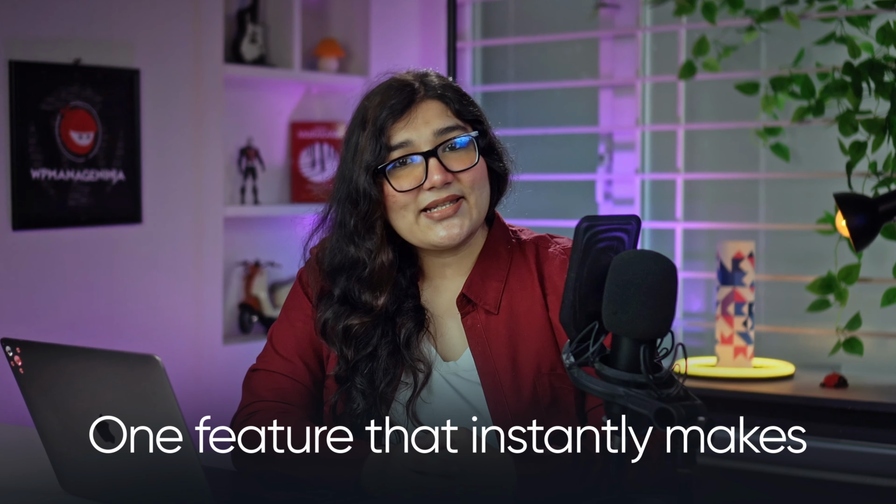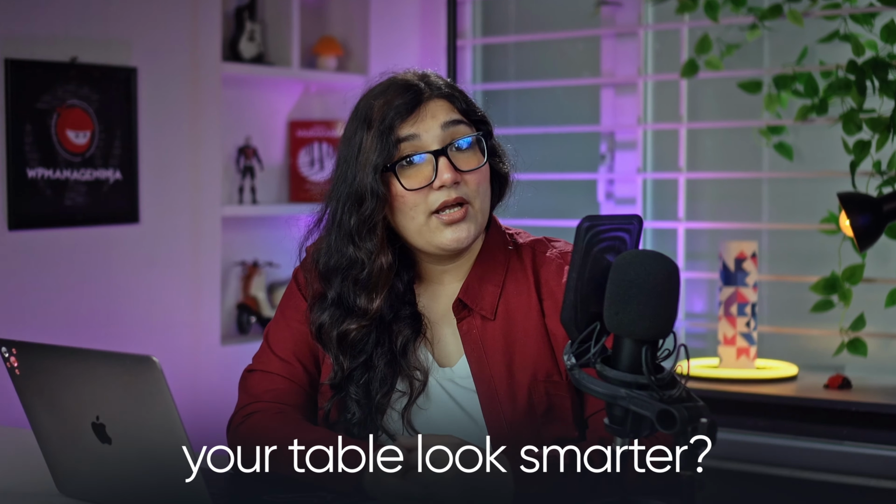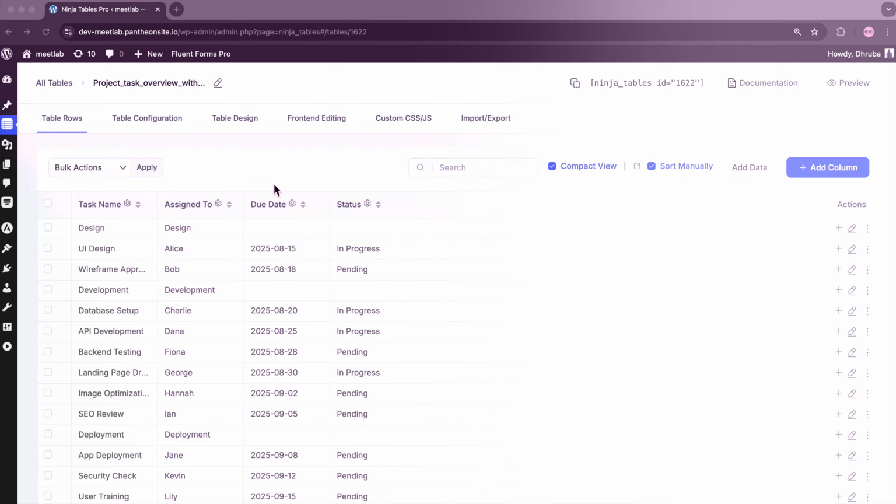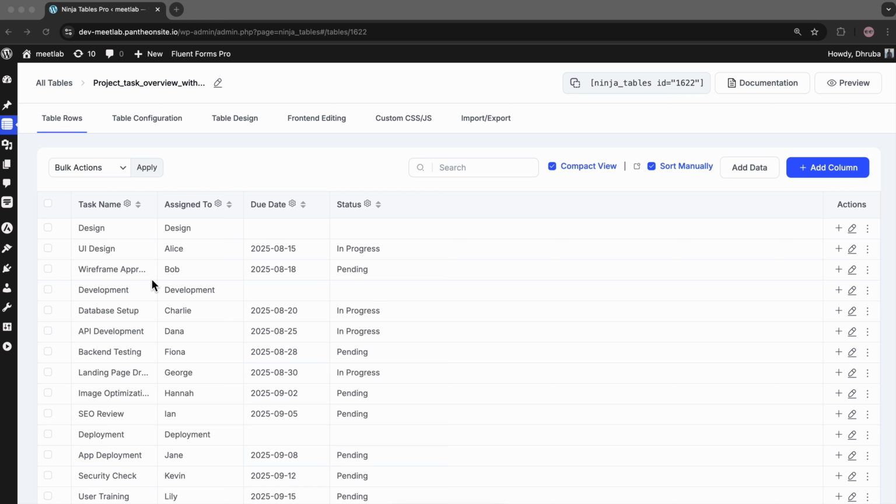One feature that instantly makes your tables look smarter: merging and splitting cells. It's a small move with massive visual payoff, like turning noise into signal. So let me walk you through exactly how to do this in both default tables and drag and drop tables inside Ninja Tables. So I've got a sample table open here, and I want to clean up the top row by merging a few cells into one, so it acts like a single heading.